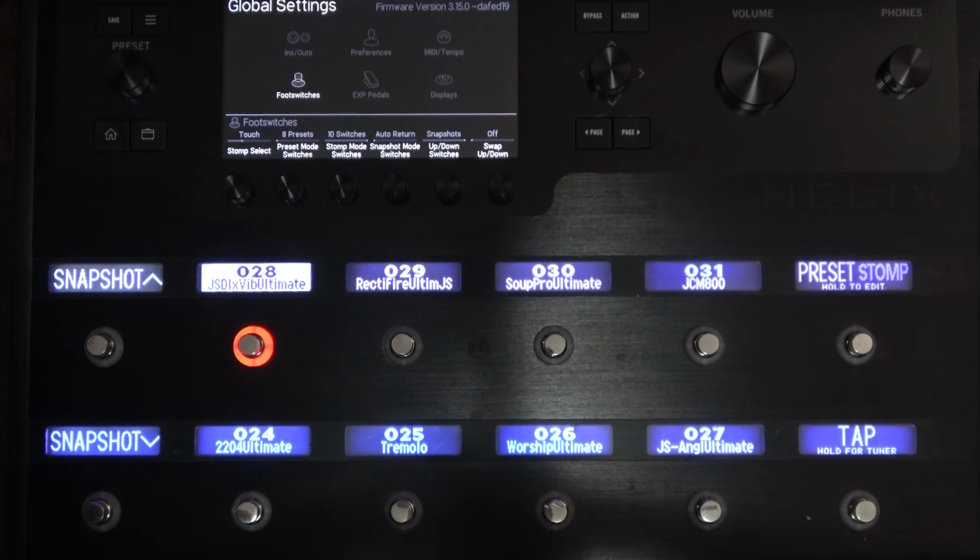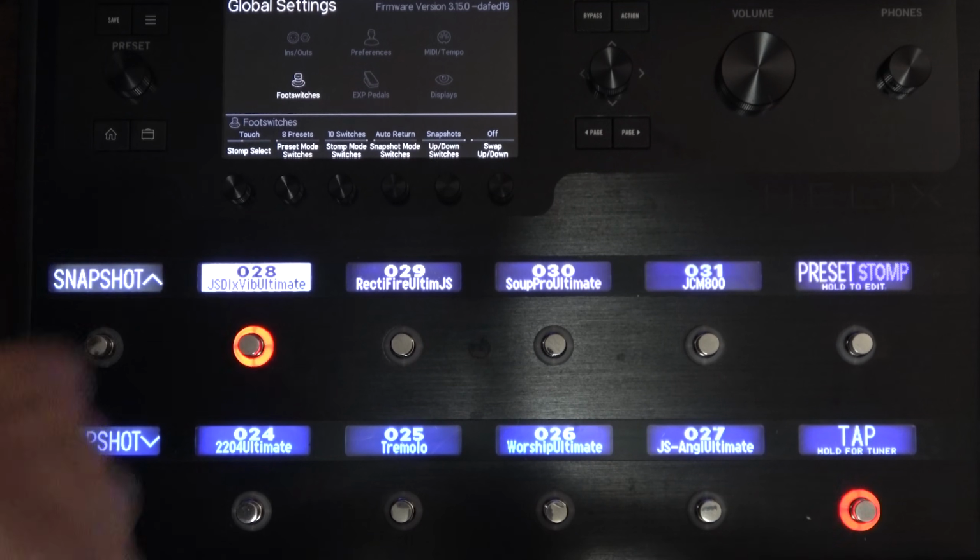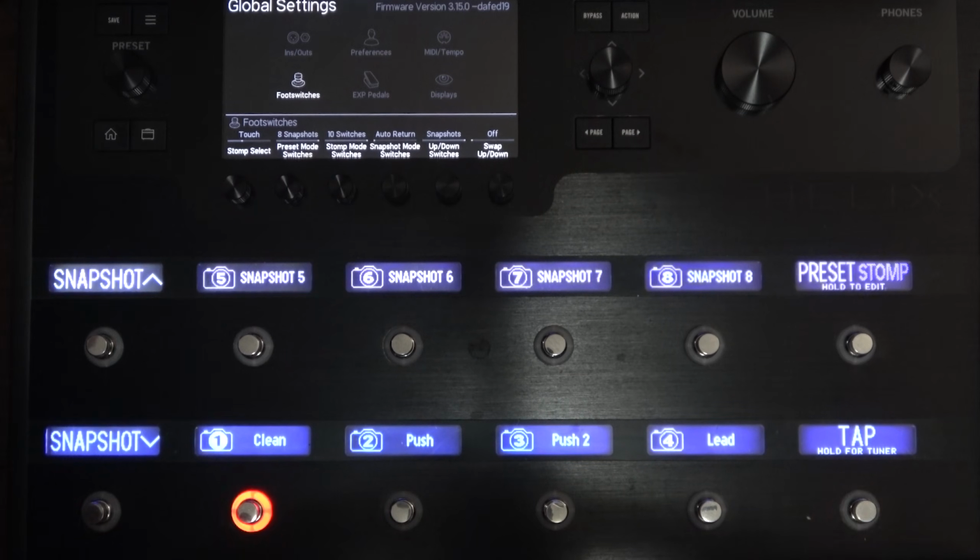Heading back to global settings though, the way that I like to use this is as such. I am going to set preset mode switches to 8 snapshots. And I'll always have those open. I really like this layout because I utilize snapshots a lot. And pretty much all of my presets are set up to utilize multiple snapshots. As you can see, it says clean, push, push to lead. Certain presets will be clean, push, and the push being the edge of breakup tone. The third snapshot, depending on the amp, will usually be called overdrive if it's a higher gain amp. And then there's a lead setting. So I have those 4.